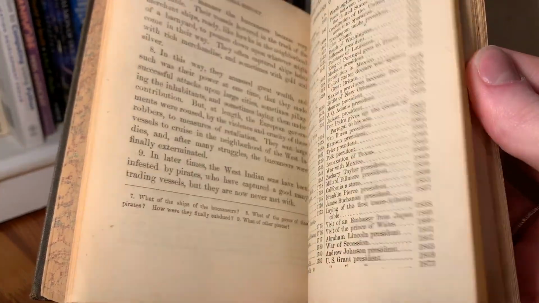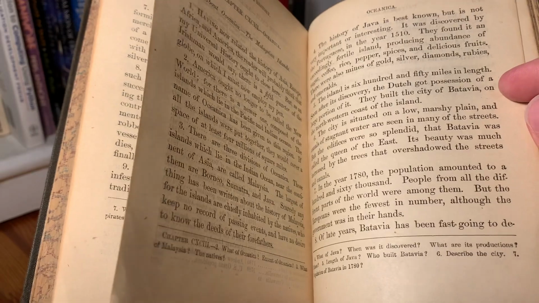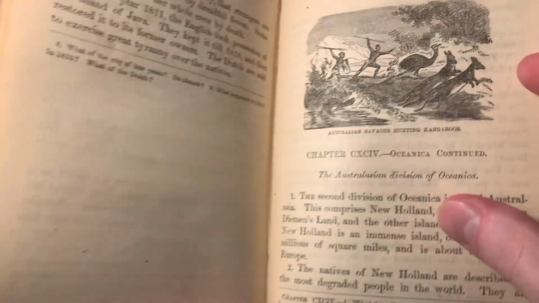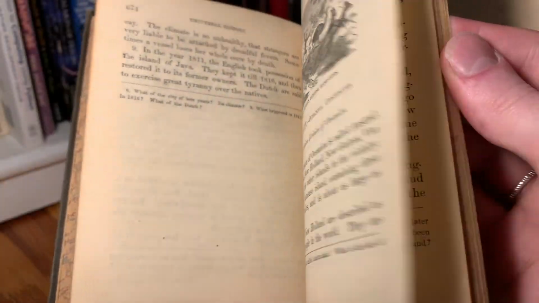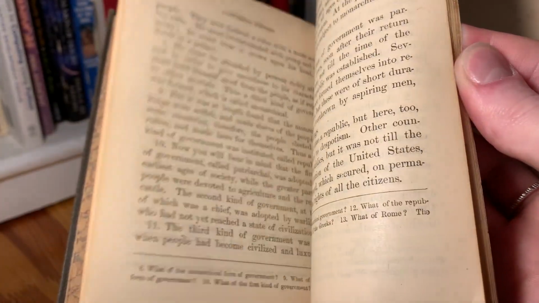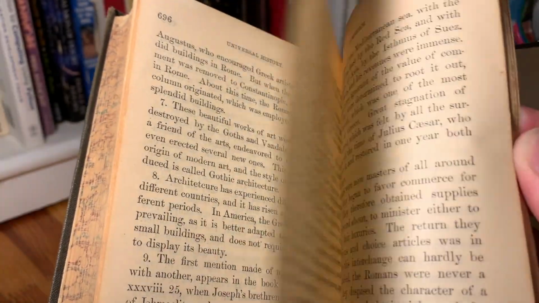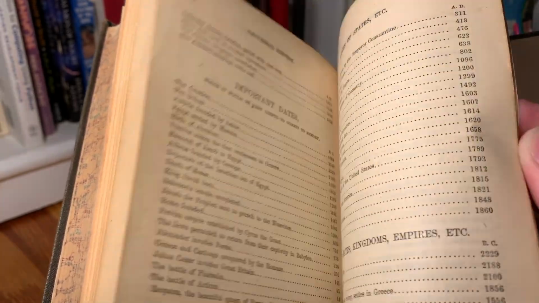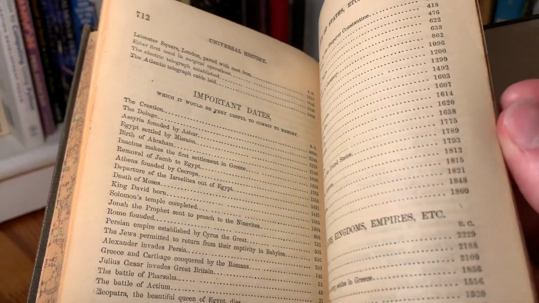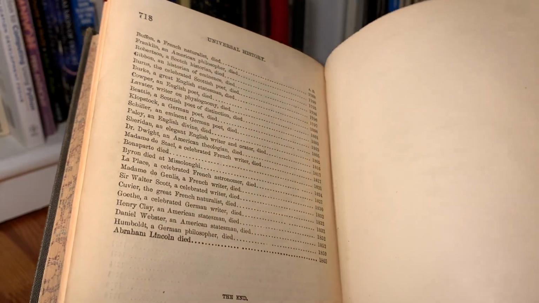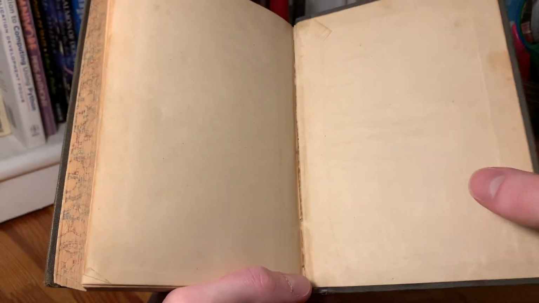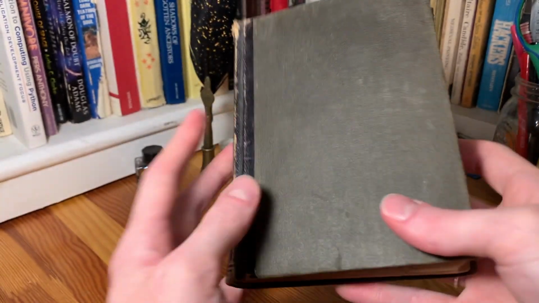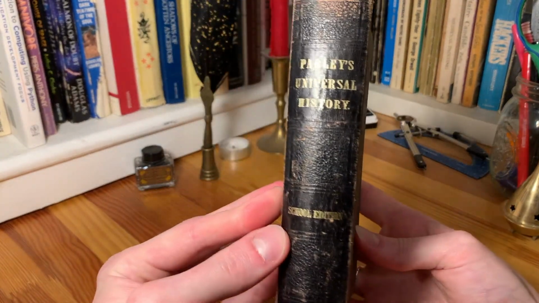And then we're getting pretty close to the end here. It's Oceanica, and then it's showing some scenes from Australia with kangaroos there. And now we're sort of getting towards the auxiliary information at the end. And there we are. So that's the end of the book. Yeah, that's just an interesting old textbook from 1874 called Peter Parley's Universal History.